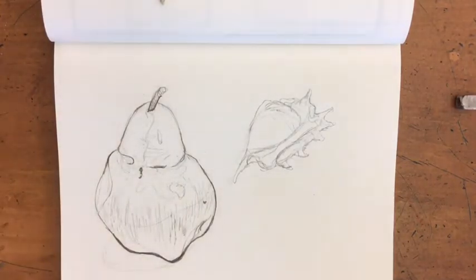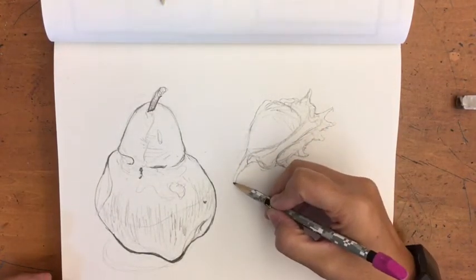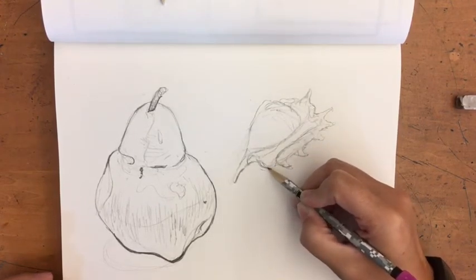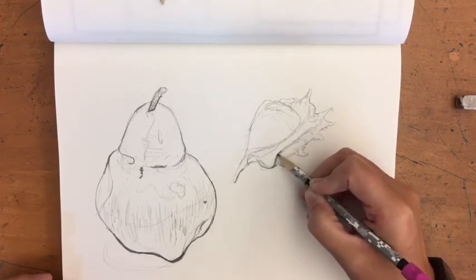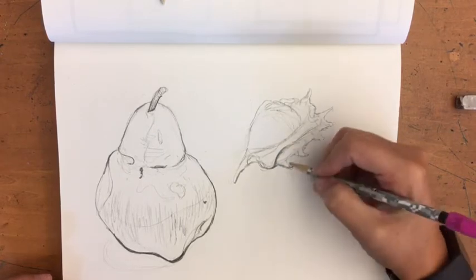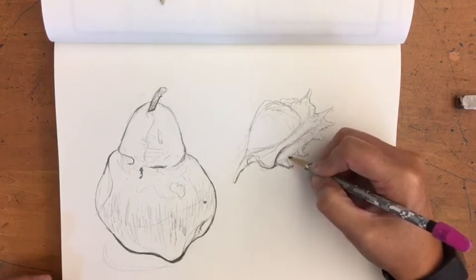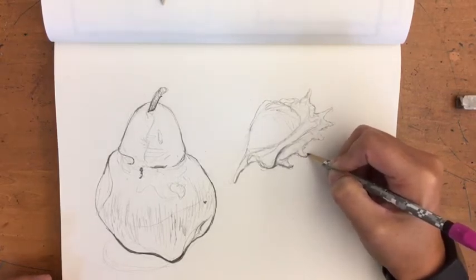Now that I have that mapped out on the paper, I will start in with some contour lines. Starting towards the bottom of the object, where there might be more shadow, is a good place to start. I notice each one of these spikes, the bottom of them are in shadow, but then as it wraps around, the light hits it and it turns into the light. So I'll just adjust my line, a thicker, heavier line on the bottom.